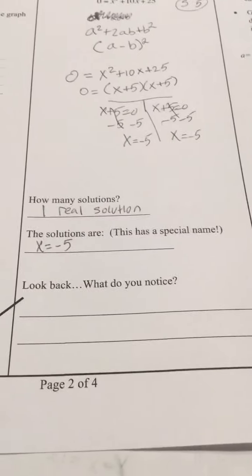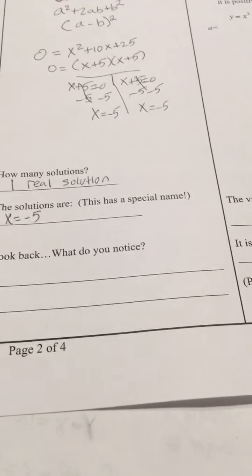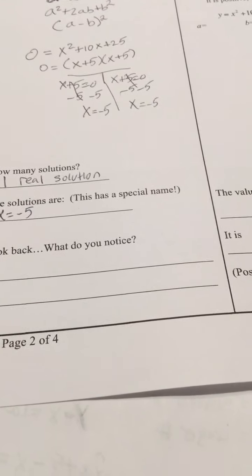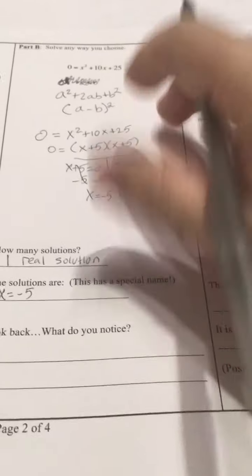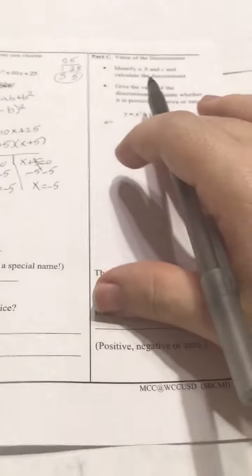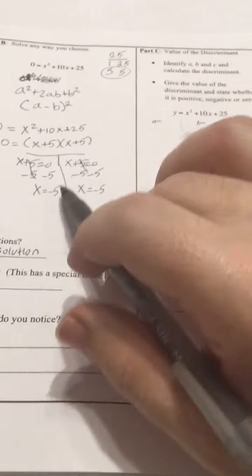We talked about our special name for it beforehand. Just remember that it's one answer. If you have the same thing, it's our double root, our perfect square trinomial. And what we're going to find out is we're getting one root because our discriminant is going to equal 0.